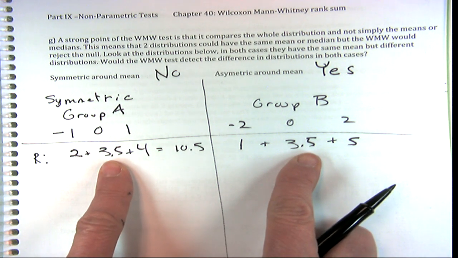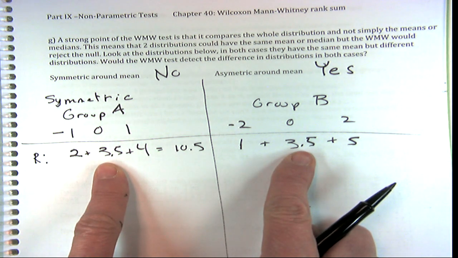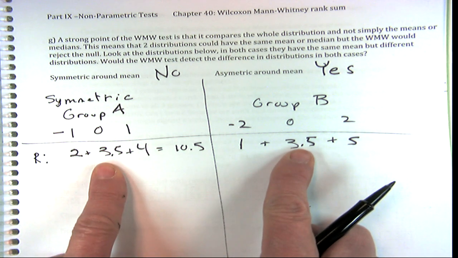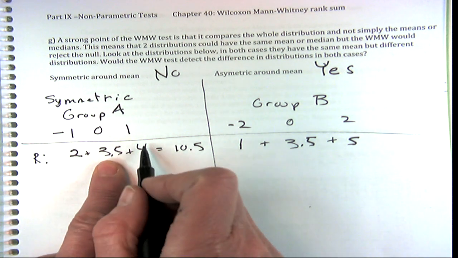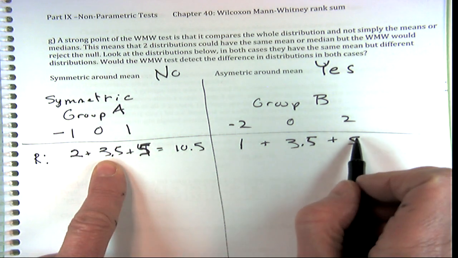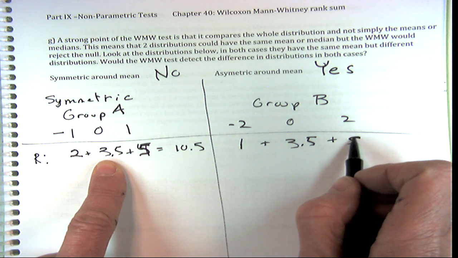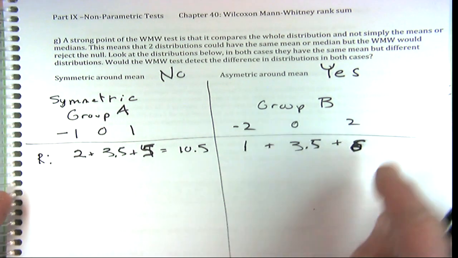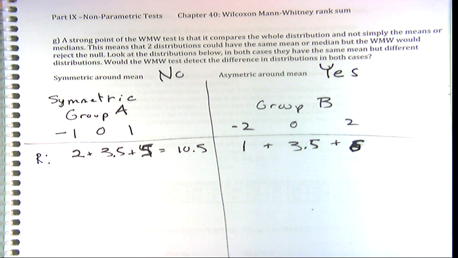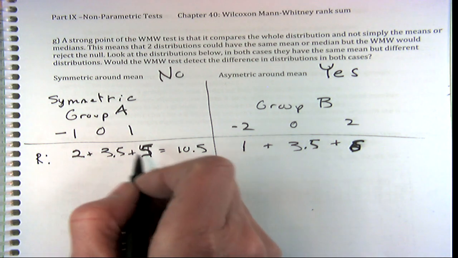Just what I told you not to do. These two are tied, 3.5. So they take up spots 3 and 4, don't they? So I shouldn't take a 4. This is the 5th number. And then what's this one? The 6th one. I have 6 numbers. Check your last number, 6. And I didn't do that. That's a common mistake. Does that make sense? I'm so sorry.